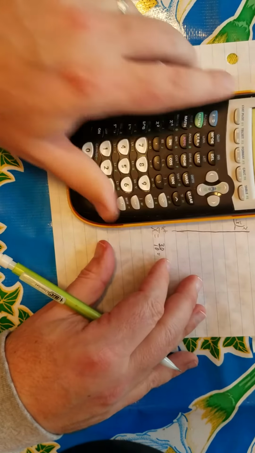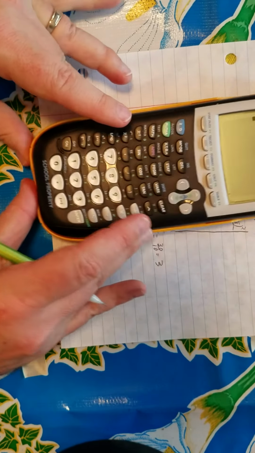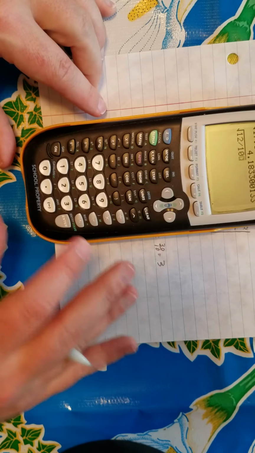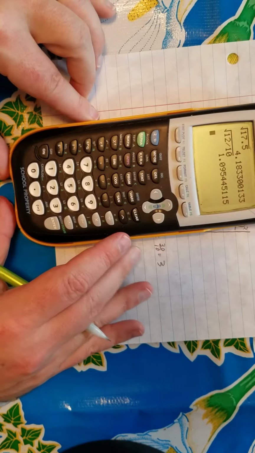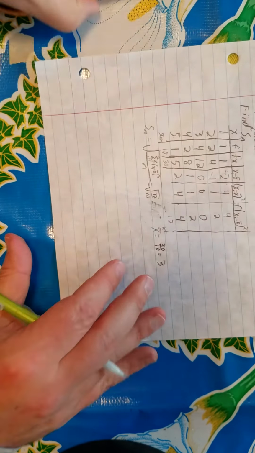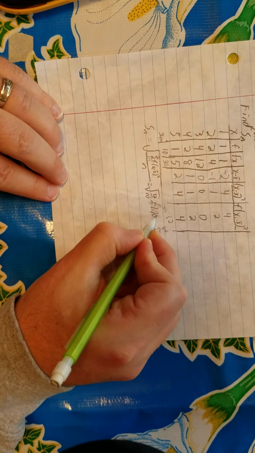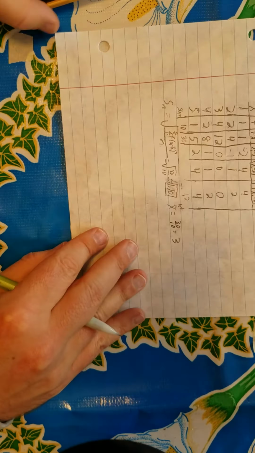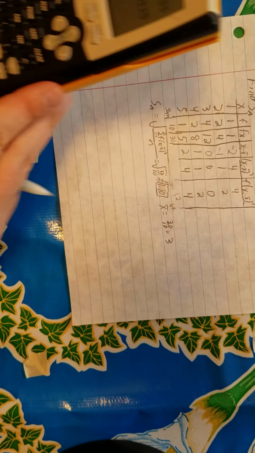The square root of 12 divided by 10, rounded to 3 significant figures, is 1.10. And there's our standard deviation. Now this all can be done on the computer or a calculator.